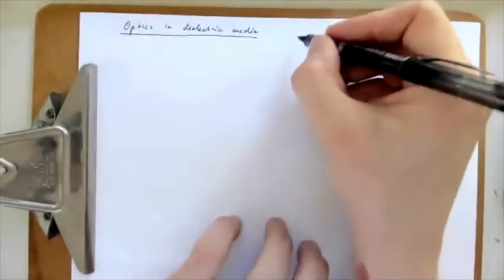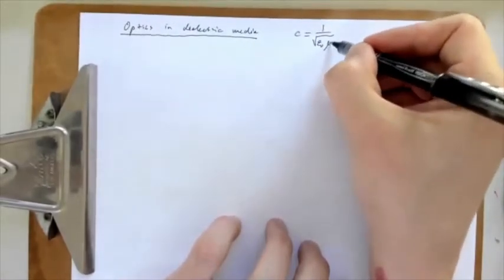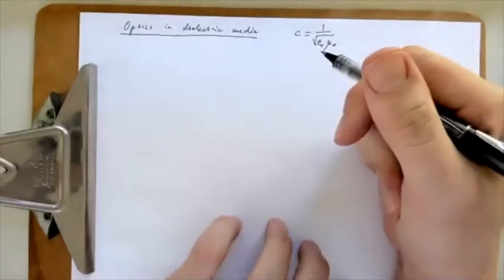We know that electromagnetic waves are transverse, and the speed is 1 over the square root of epsilon naught mu naught, and that's the speed of light.